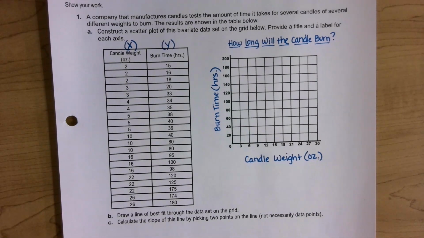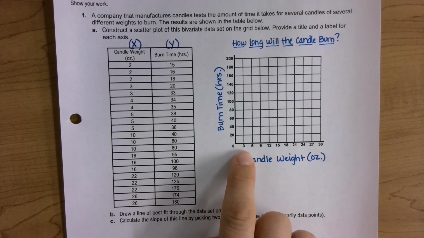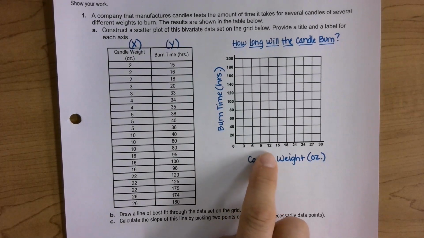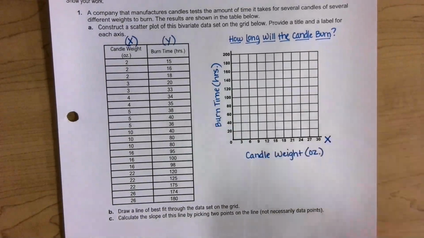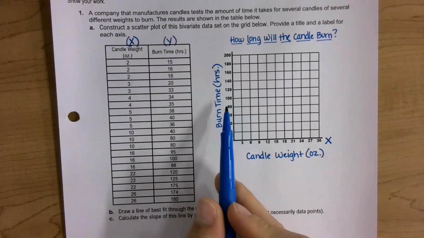And I would just start with 0 to be safe, because not all of us teachers allow a broken scale. So from 0 to 3, 3 to 6, 6 to 9. The x-axis is counting by 3s. And then on the y-axis by 20s.